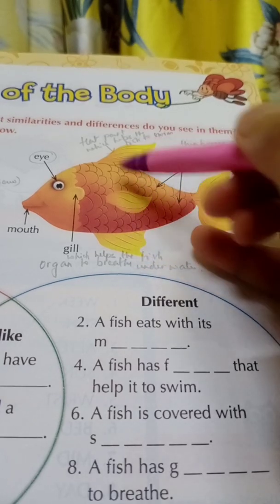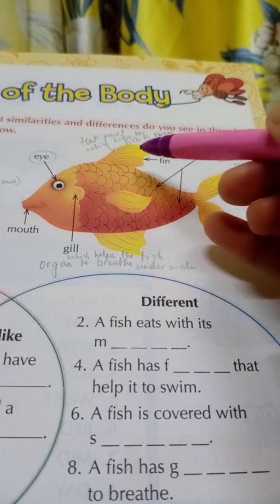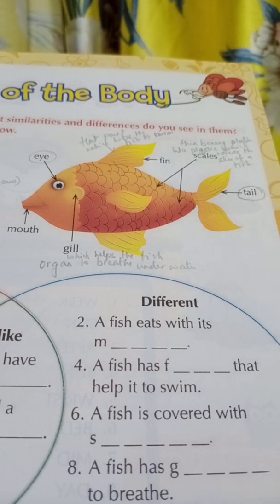And then there is a fin on top and below the fish body. Now what is the work of the fin? The work of the fish fin is to help the fish to swim in the correct direction.